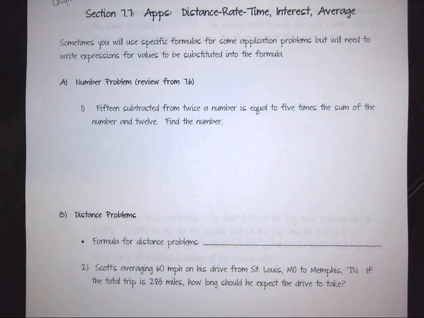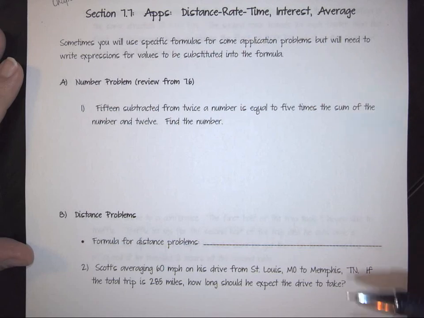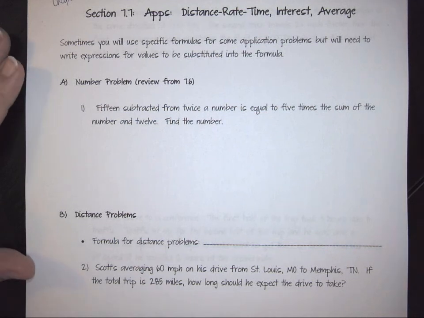Welcome back. In this lecture, what I wanted to look at was examples of different types of story problems, specifically ones that are related to your distance, rate, time concept, interest, or average. Now each of those have very specific formulas that have to be used in order to answer the problem.